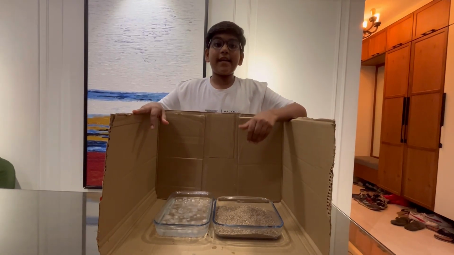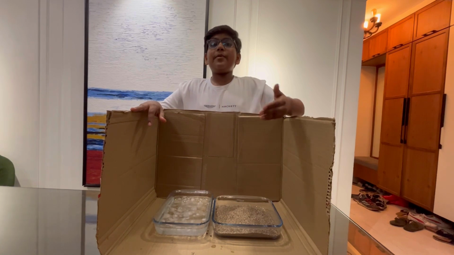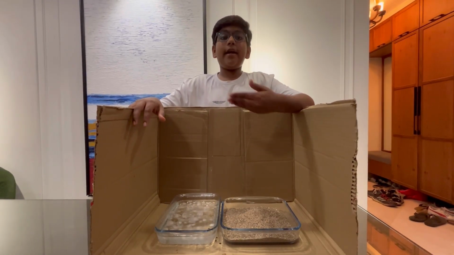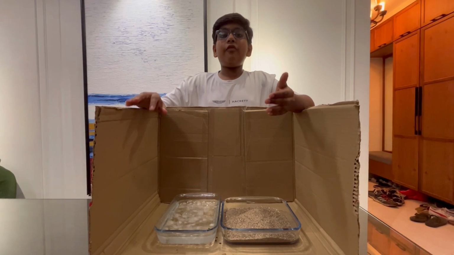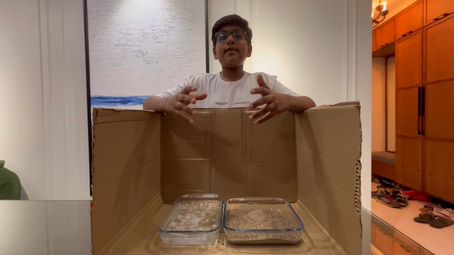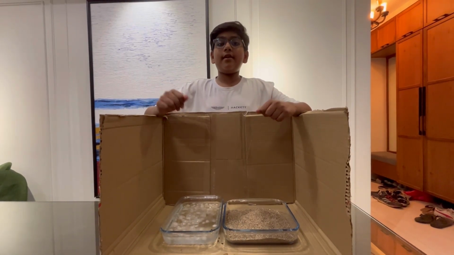The hot sand in the experiment represents the hot sand on the beach, and the ice water represents the cooler ocean. The hot sand causes the air to rise, which creates an area of low pressure, which basically means that the air is less dense than its surrounding air. To balance out the difference in pressures, wind is created.